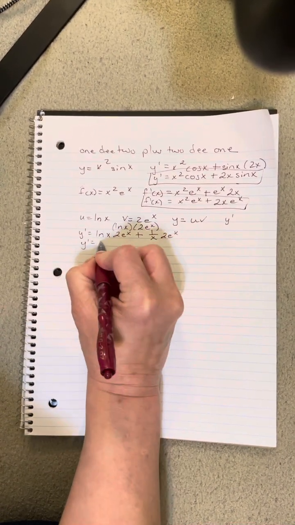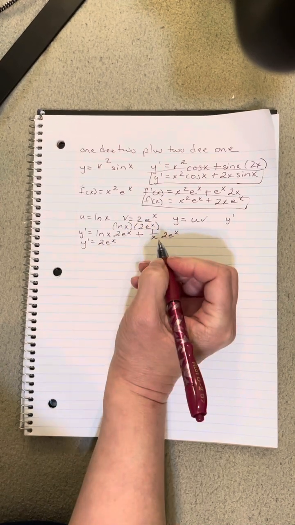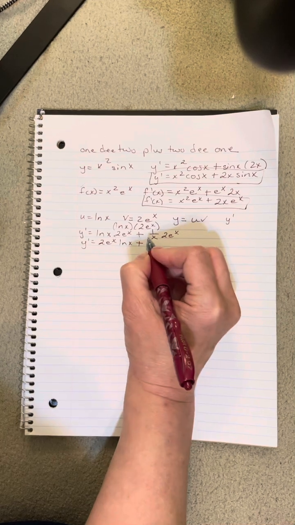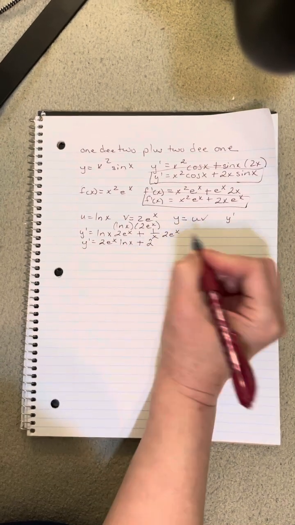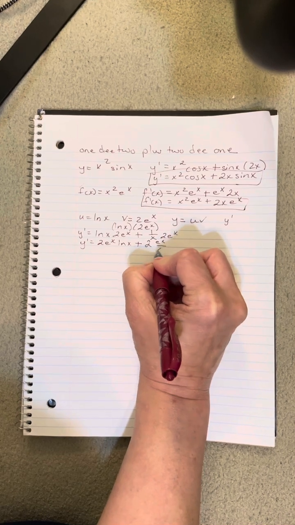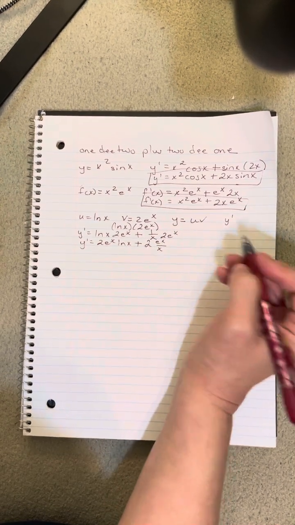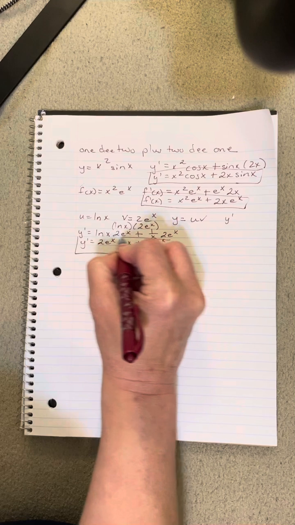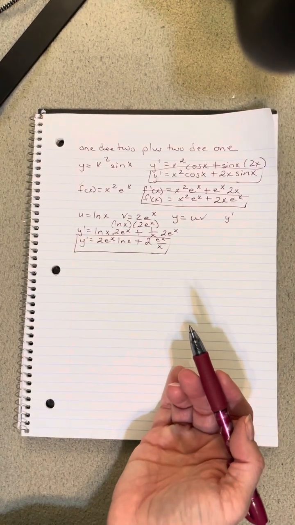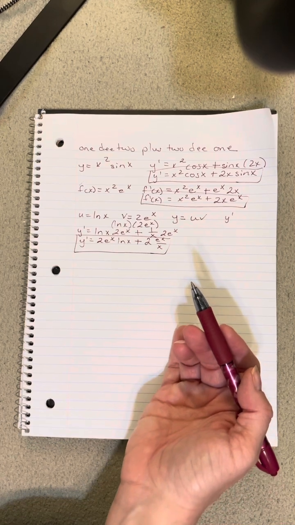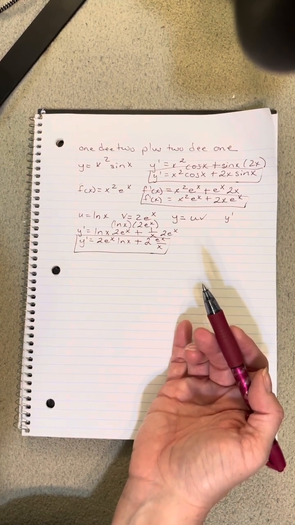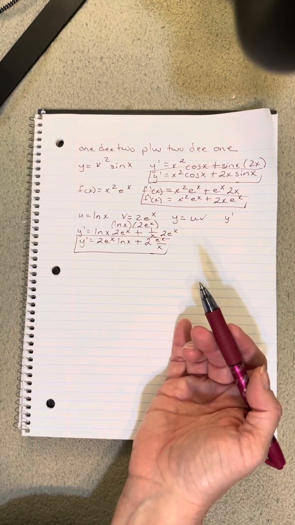y prime is 2e to the x acting as the constant, then the natural log of x, plus, and they do write the 2 in front as the coefficient, and then e to the x over x. Yeah, that is how they wrote it. There's our answer. Now, in one of our last lessons, when we talked about the differential rather than derivative, I made a statement that we were continuing the discussion, but it was actually the first time we had talked about differentials.